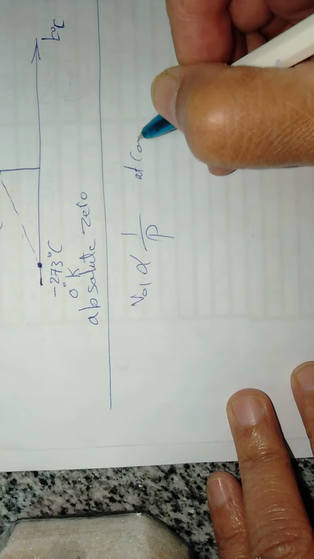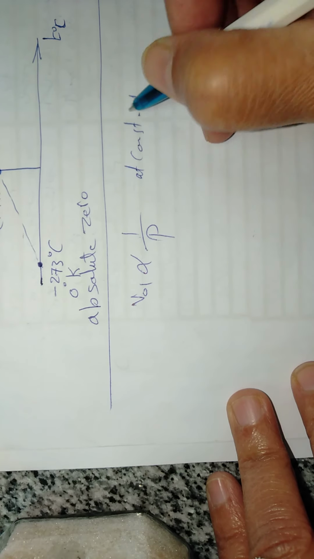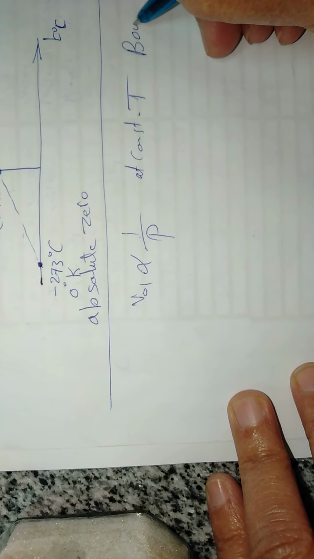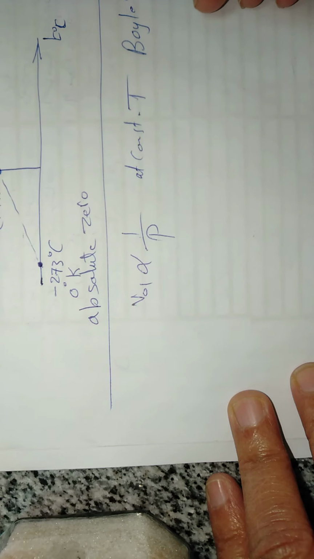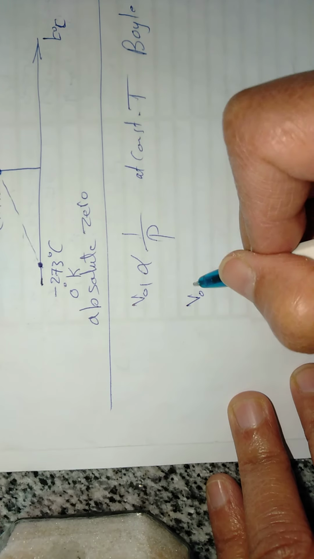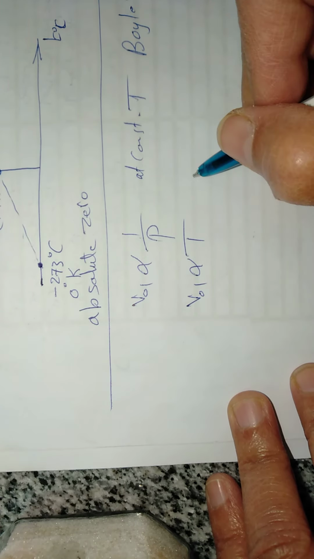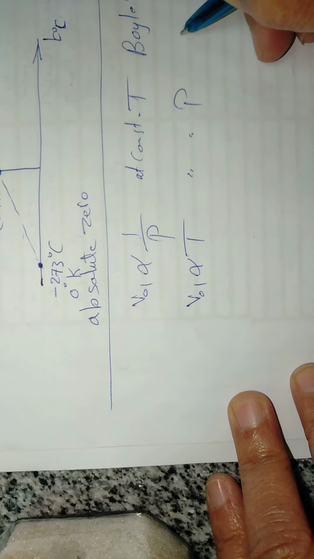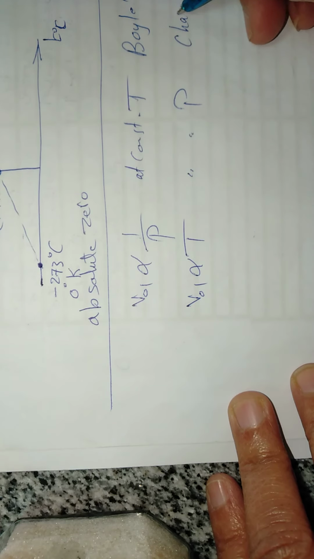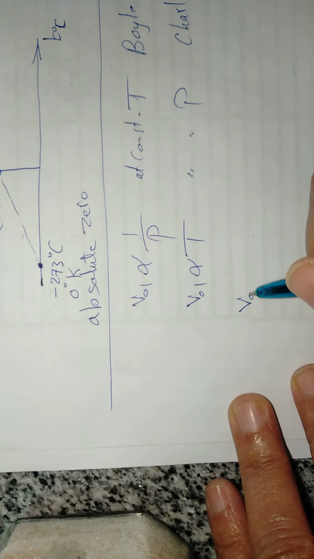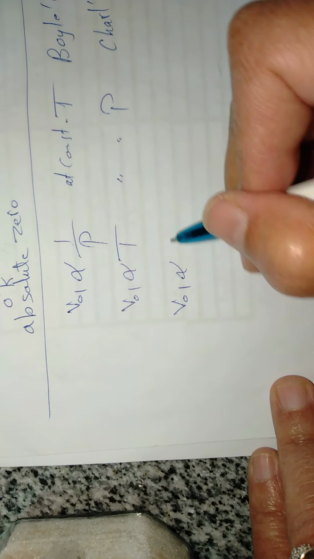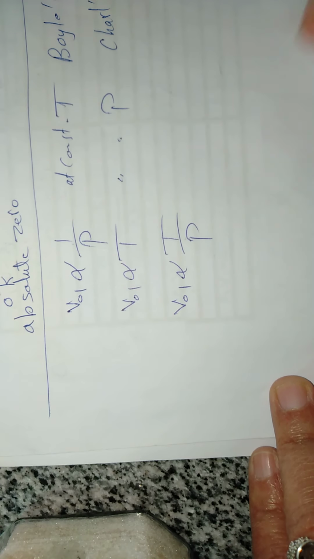This is Boyle's law. And volume is directly proportional to temperature at constant pressure. This is Charles' law. Therefore, volume is directly proportional to temperature and inversely proportional to pressure.